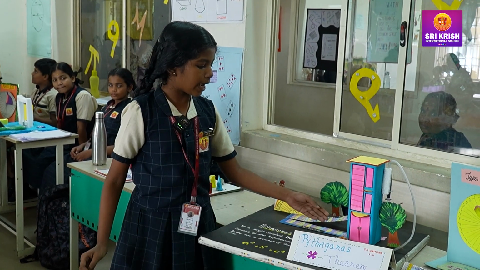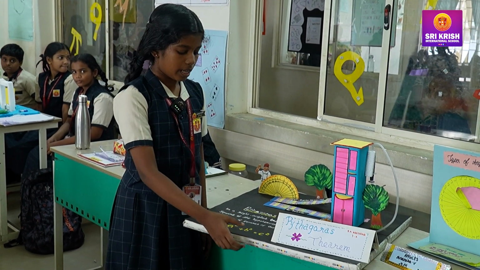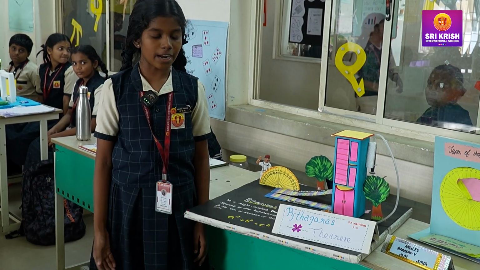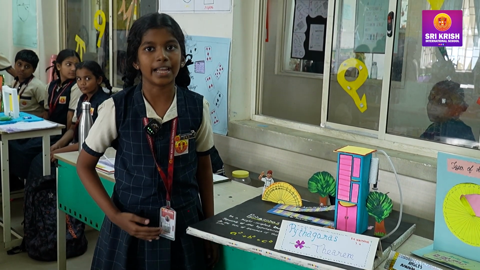Here it becomes a right angle triangle. Here the formula of the theorem is a square plus b square equals c square. Here c stands for hypotenuse, b stands for base and a stands for perpendicular. Thank you.